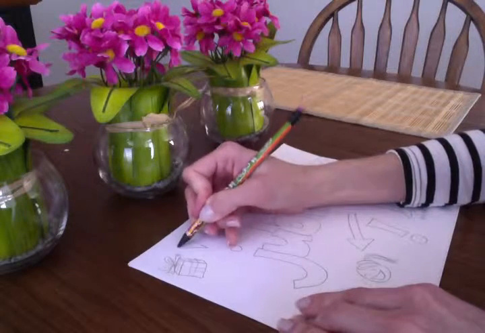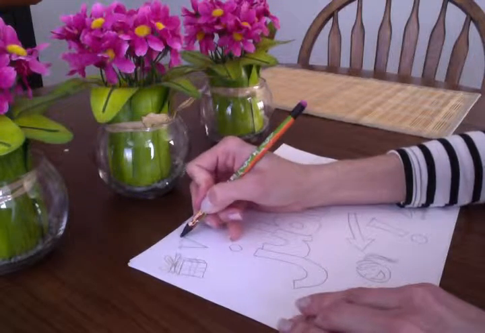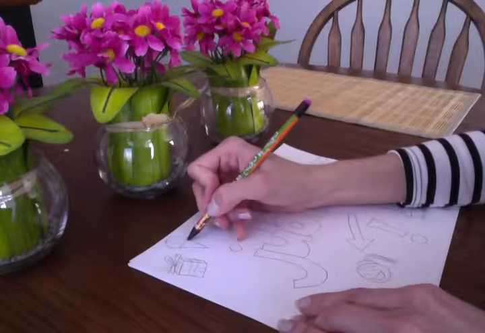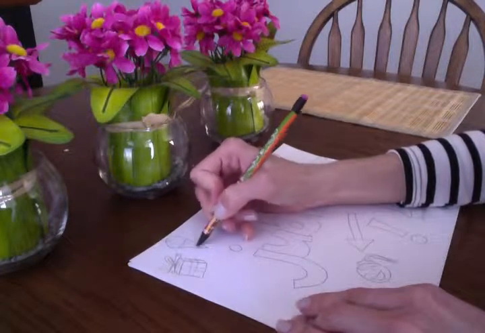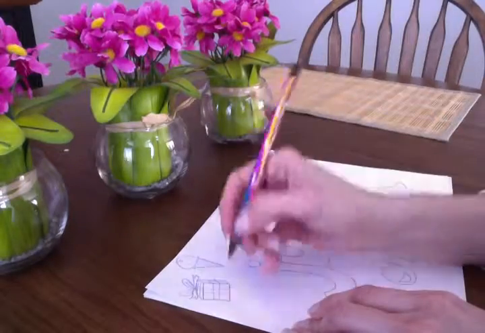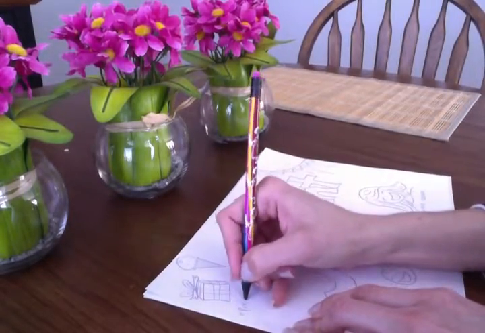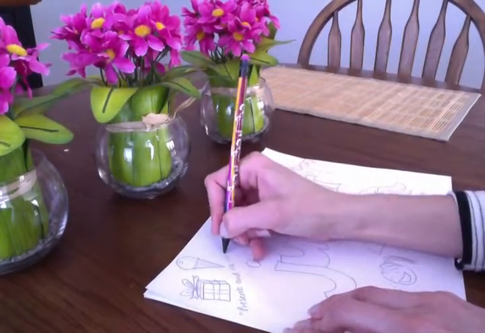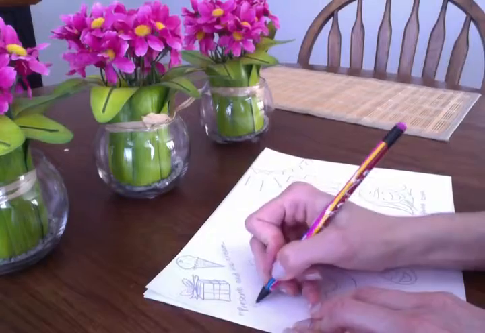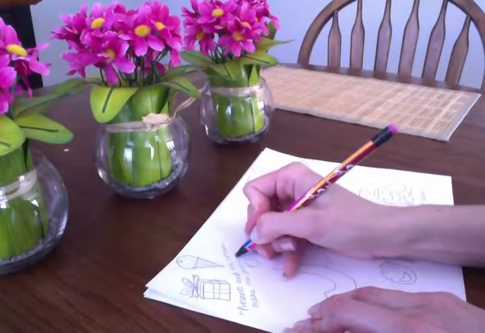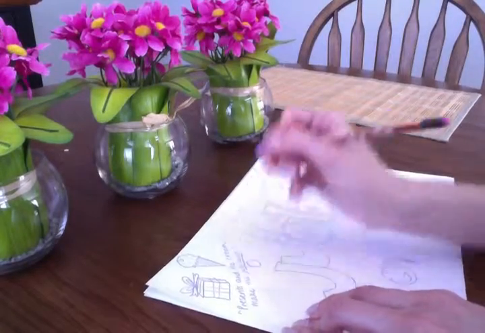Ice cream makes me jubilant. And I'm going to put a sentence underneath that's going to say, presents and ice cream make me jubilant. Okay.